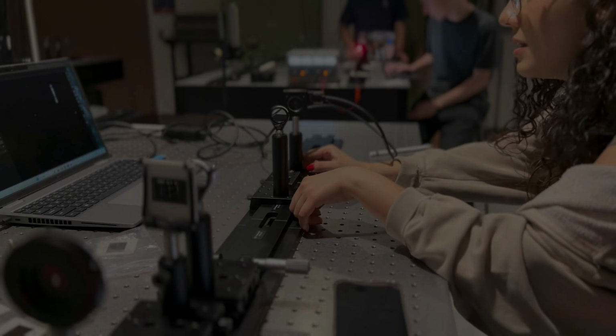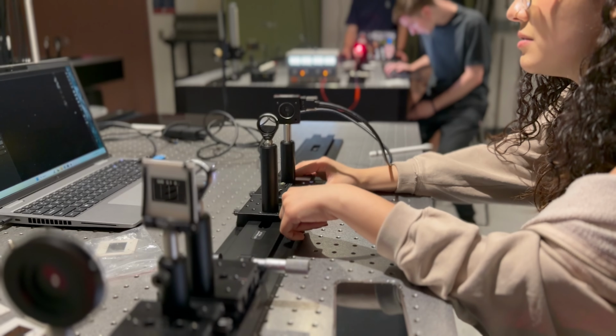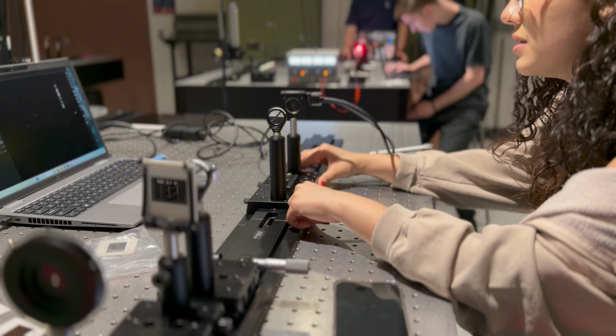Sliding the lens camera assembly along the optical rail reveals how each pattern appeared at specific distances, showing how the setup determines the diffraction pattern.